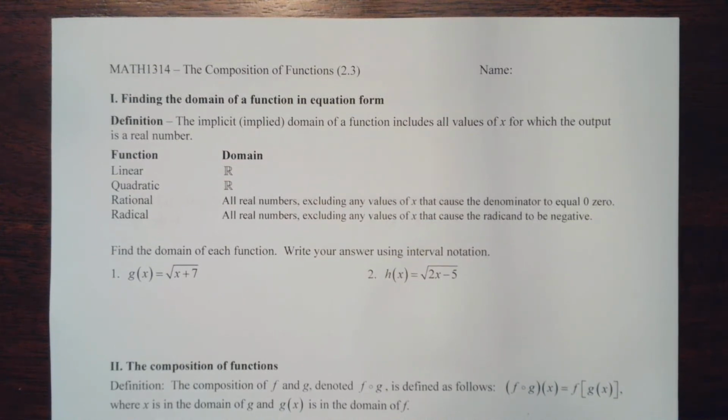Alright, in this video I will be going over the composition of functions. This is for section 2.3. And we're going to start though by extending our discussion on the domain of a function that's in equation form.